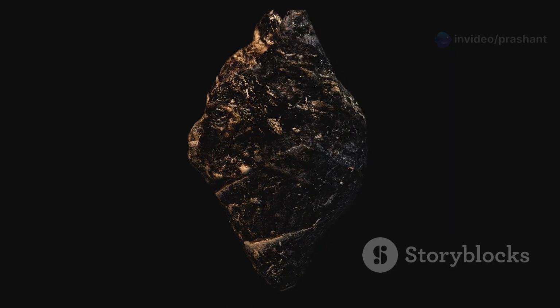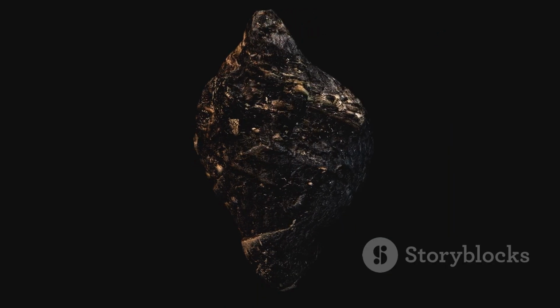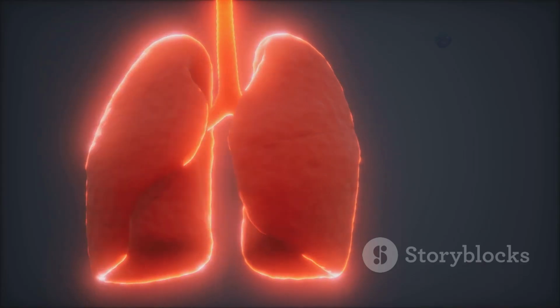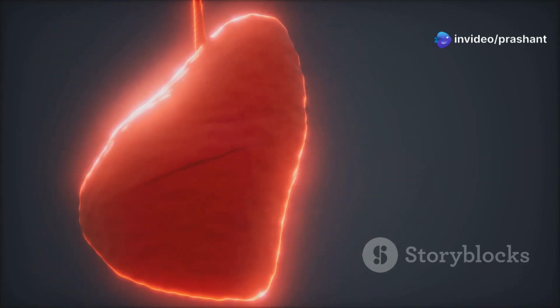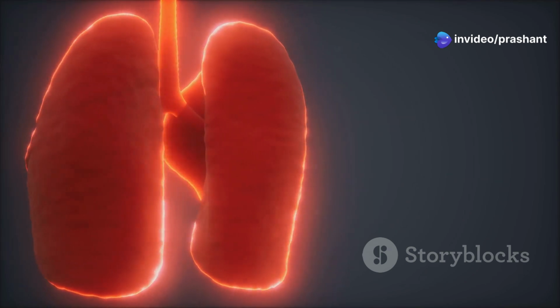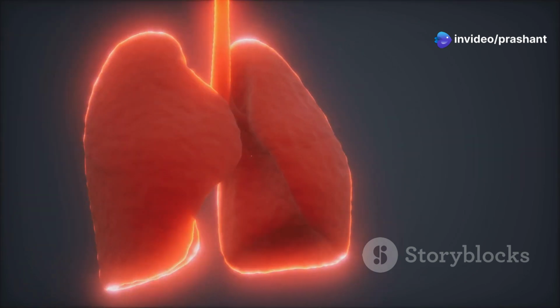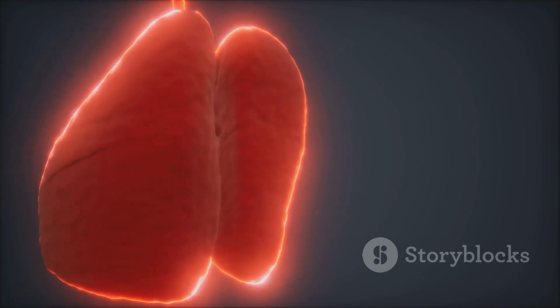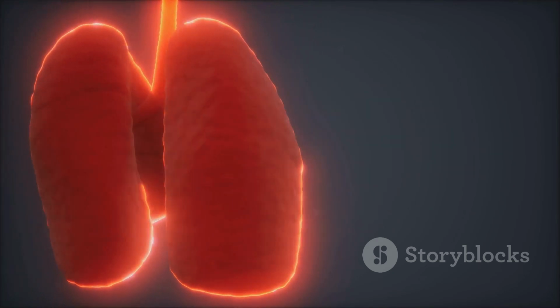The importance of heart education cannot be overstated. Heart disease remains a leading cause of death globally. Educating the public about heart health, risk factors, and symptoms is crucial for prevention and early intervention. 3D animations can make this vital information more accessible and engaging for everyone, not just medical professionals.